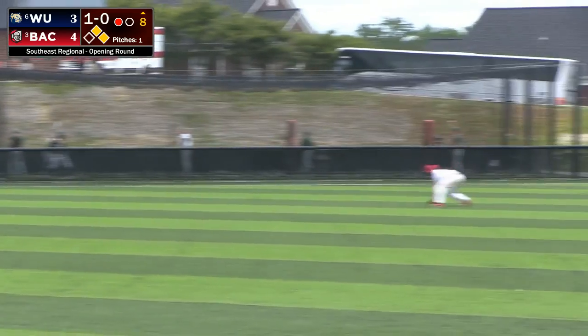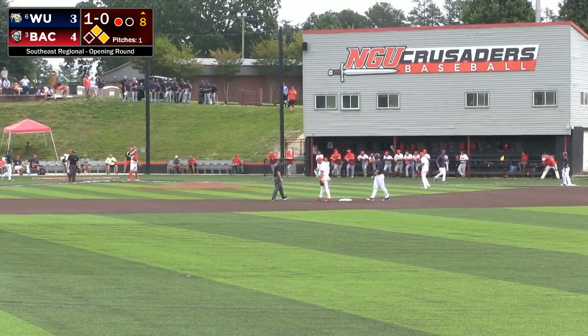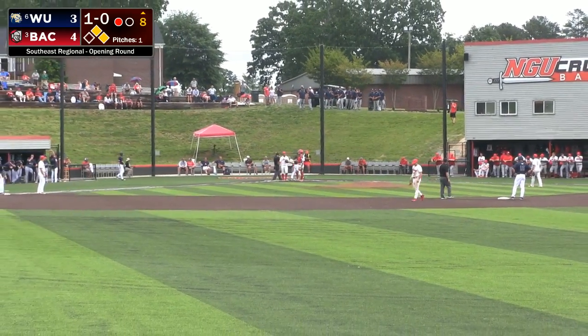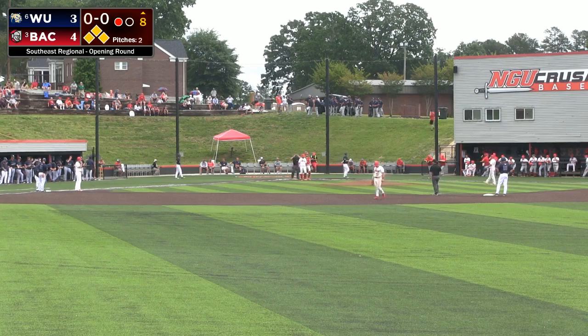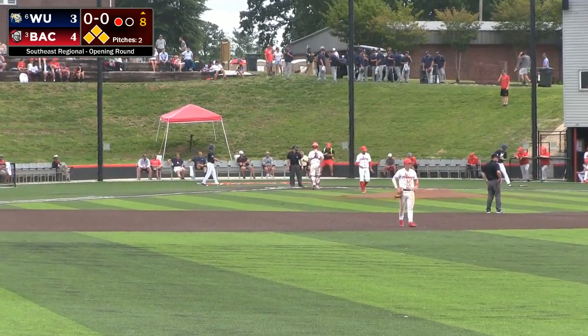Throw to the plate, high in the zone, into left field. See if this is deep enough to score a run. No, it won't be as the throw comes back in. But that will put Goodwin aboard with a shot to left. And that gets them loaded for Wingate here in the top of the 8th.